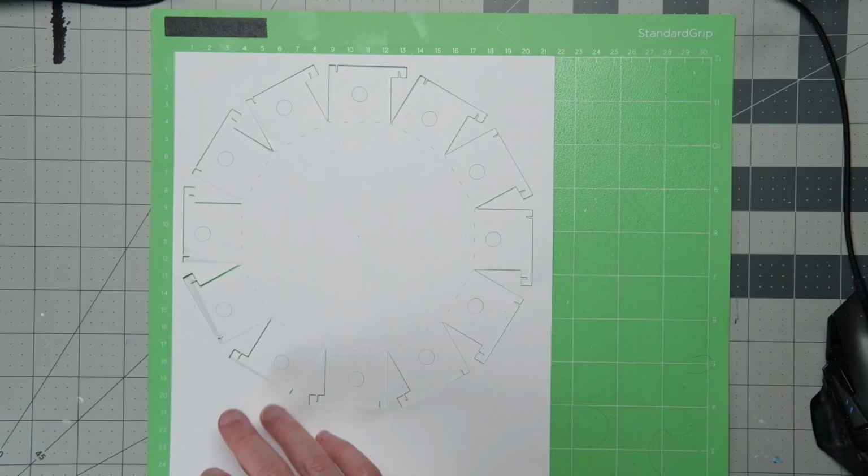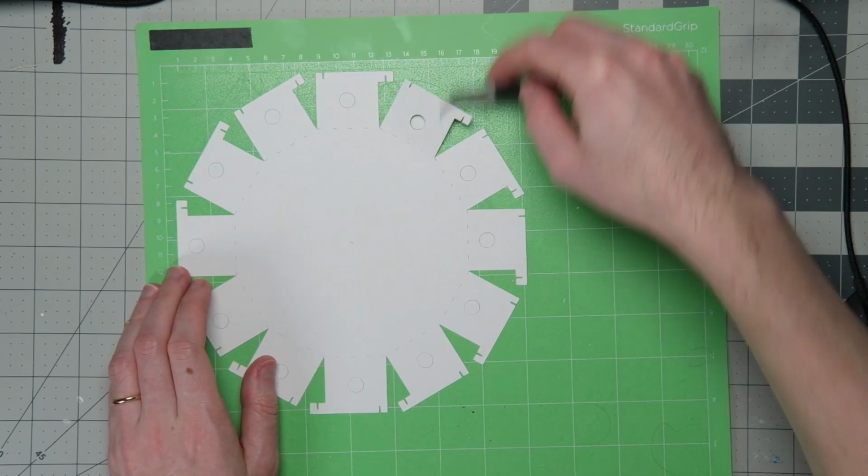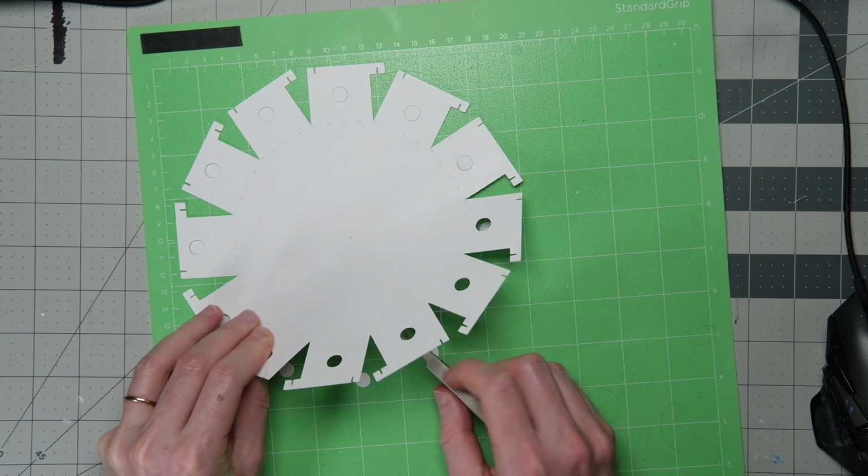Once the cutout is done, I take the excess paper and remove it. Then I like using these curved tweezers to lift and separate the more delicate sections of the cutout before lifting the full structure off the cutting mat.